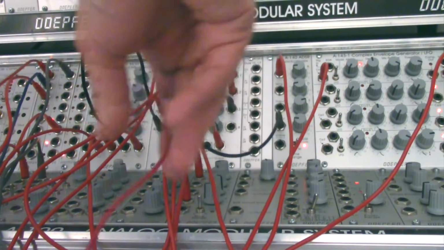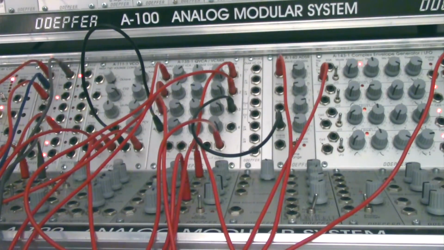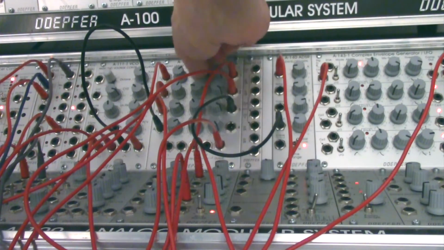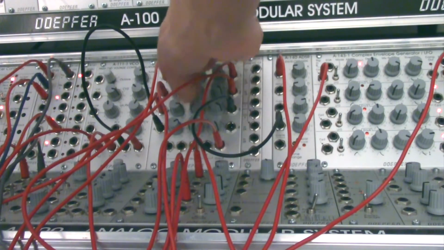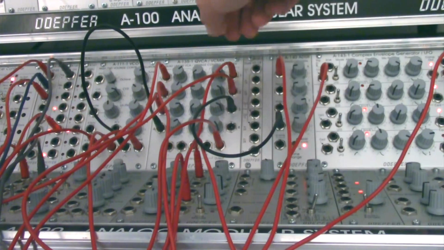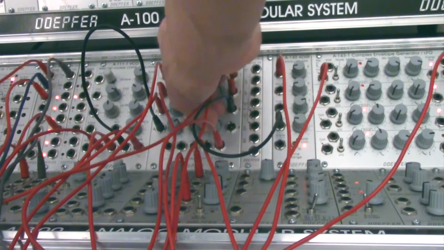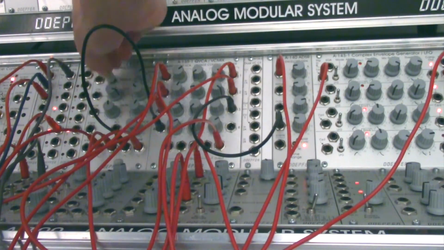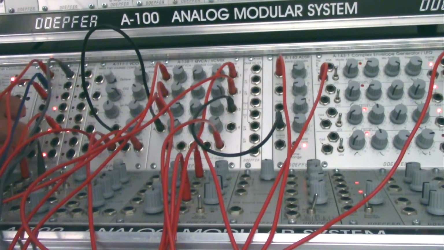Let me just dial in my tempo. And then I'm going to play with my A125 to get back the sound I originally had. Okay, so that's the sound we're working with. Let me bring this up a little bit. Tempo again.